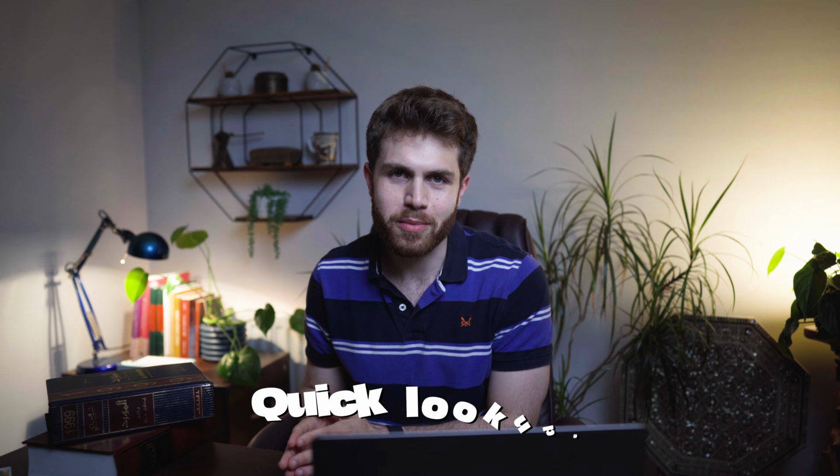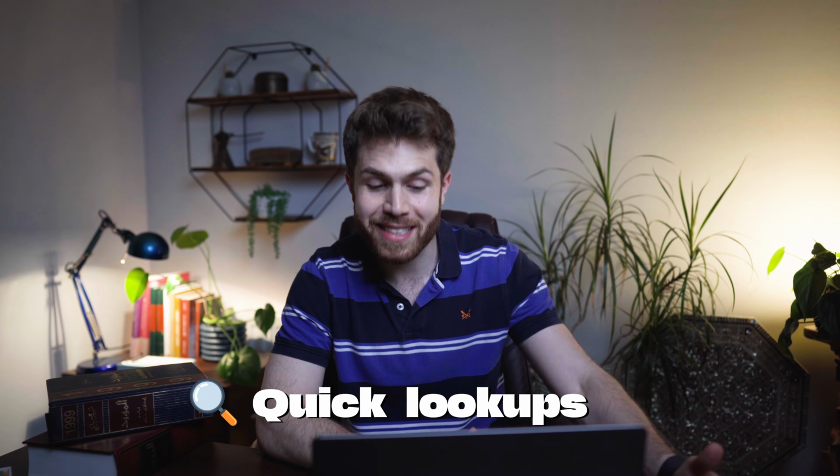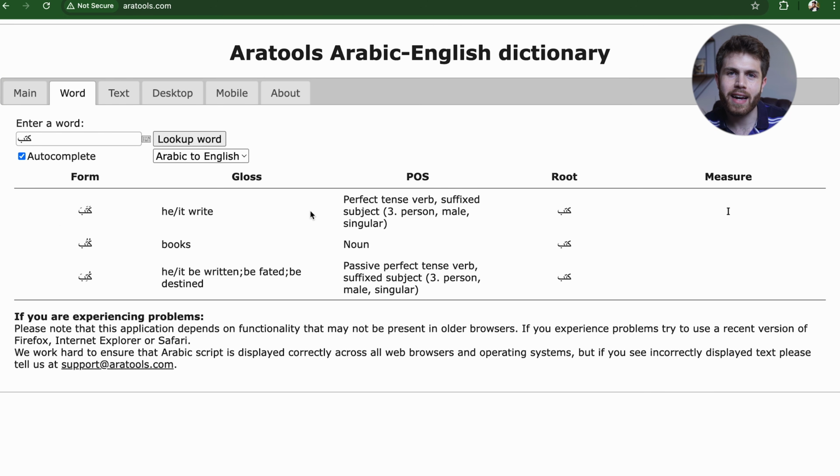So with those core dictionaries covered, let's talk about quick lookups. You're just lazy, busy, or need something really quick. The first one to mention here is Aratools. Now, I didn't actually know about this site before, but it seems really good. This is a dictionary that I think can be really valuable for anyone, but particularly beginners and intermediate level learners.